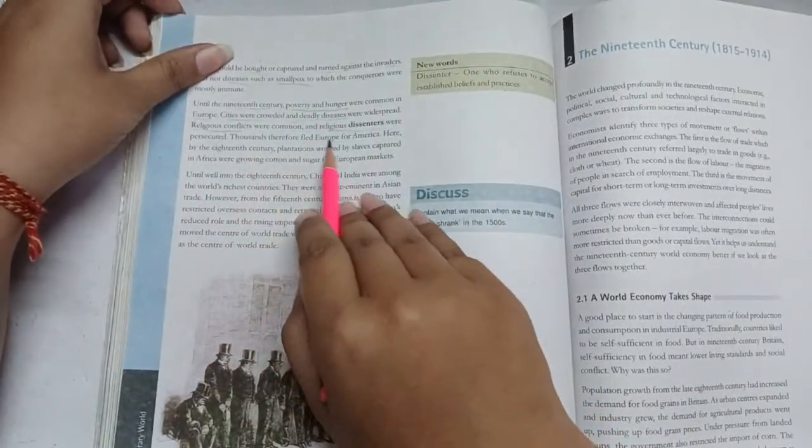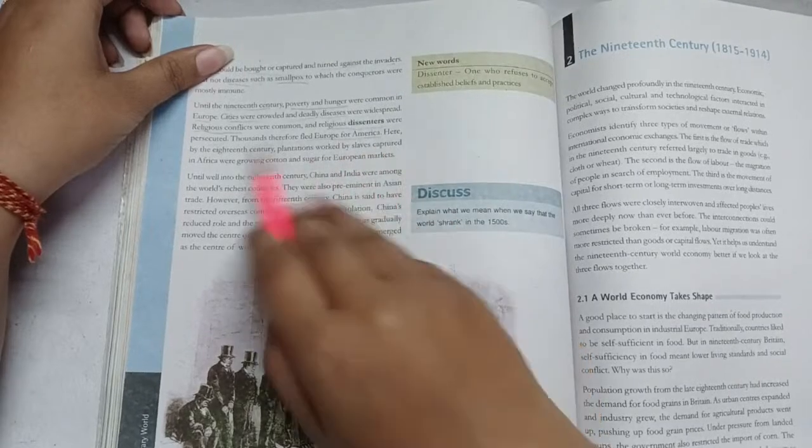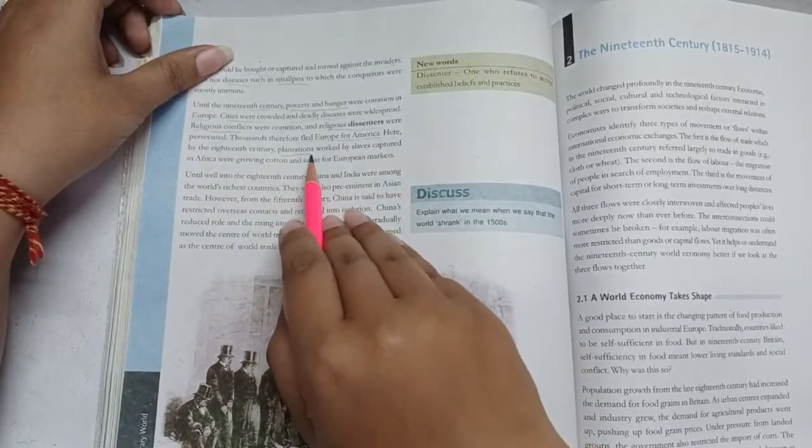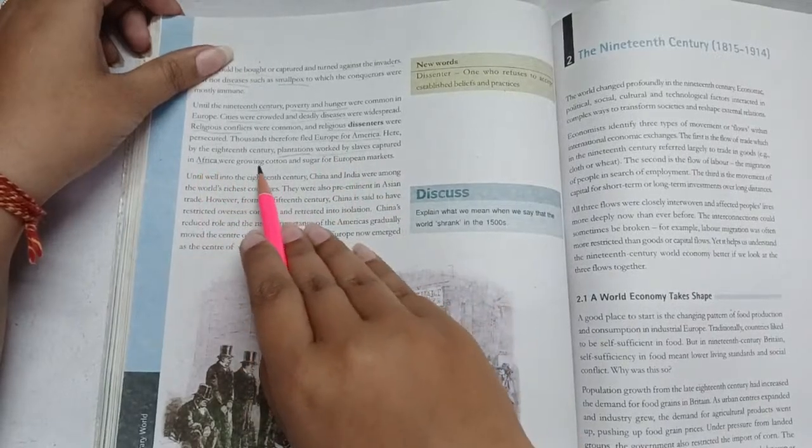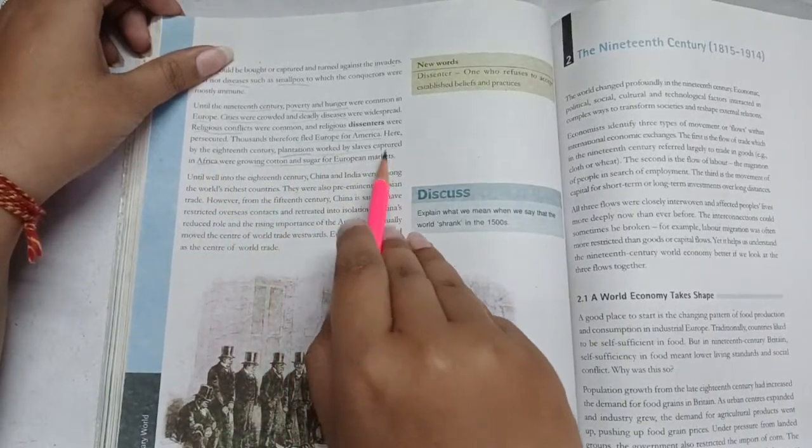Thousands therefore fled Europe for America. Here by the 18th century, plantations worked by slaves captured in Africa were growing cotton and sugar for European markets.